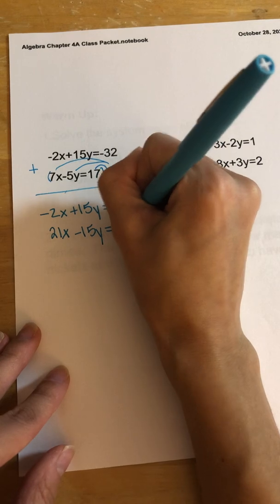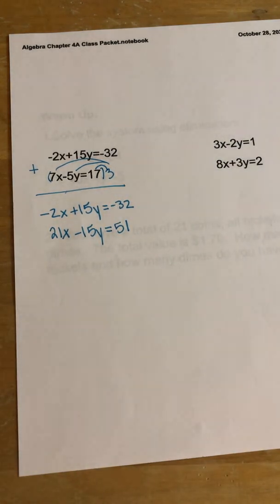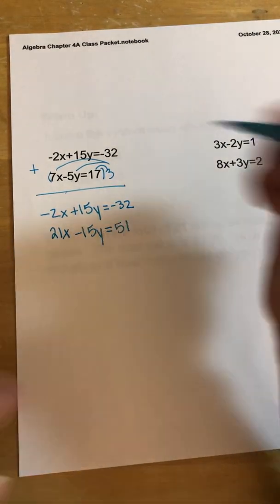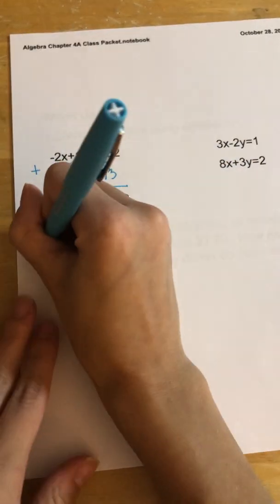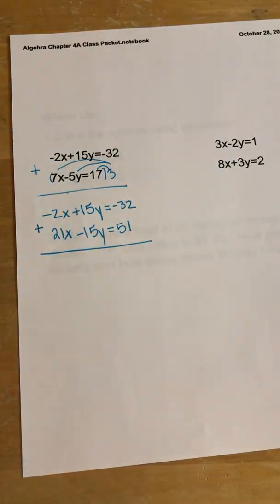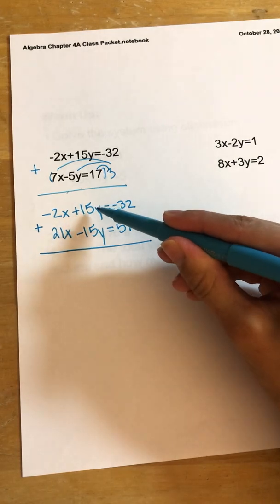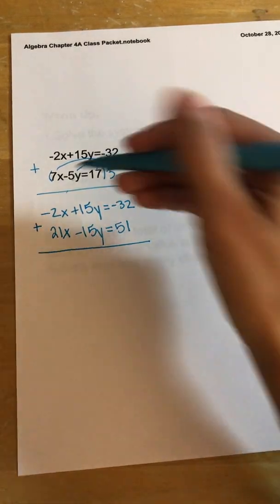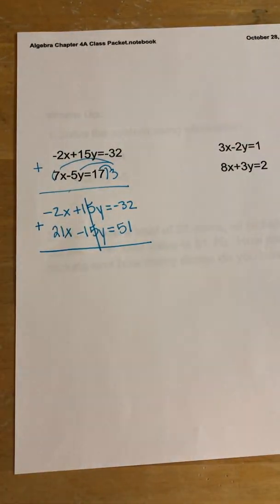And 3 times 7 is 21. Okay, so from here, I can add the two equations together, and now a +15 plus a -15, the y's will end up canceling out, which is what I want.